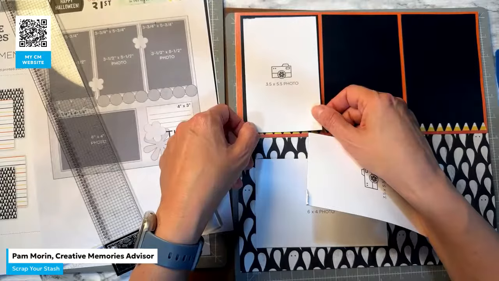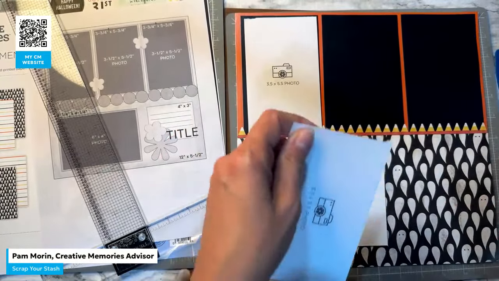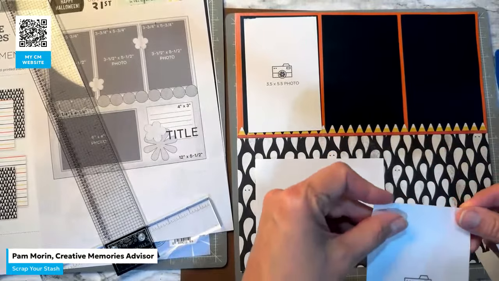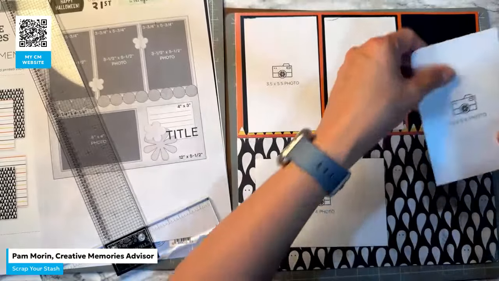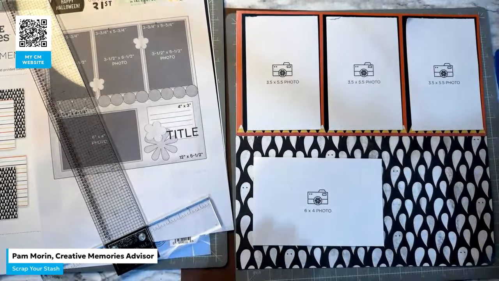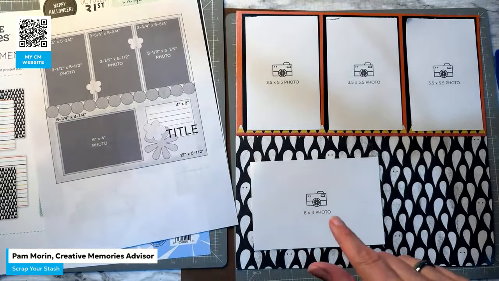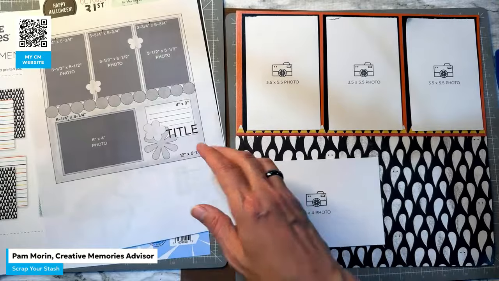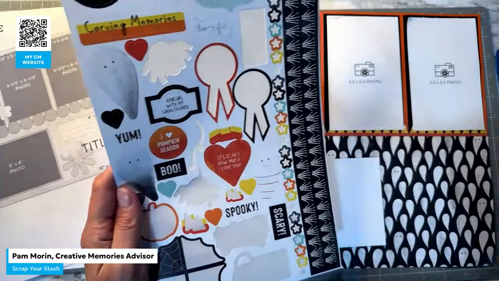When I get my pictures, I'll have to tuck them underneath the candy corn as well. Still have glue at the top of these, but just so you can get an idea. There we go. We'll put our little journaling here, and we'll grab a sticker for a title.